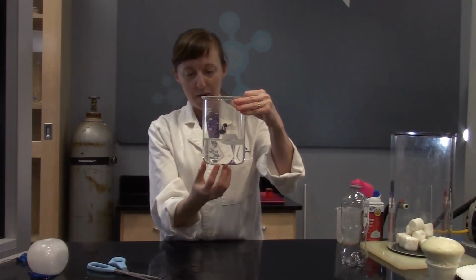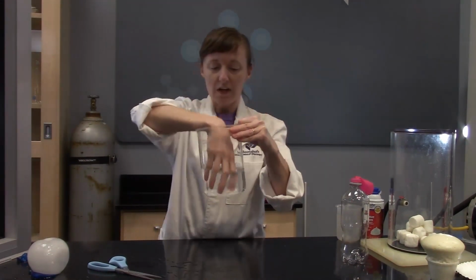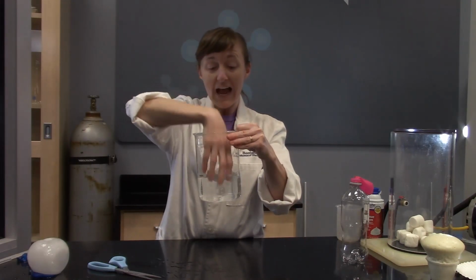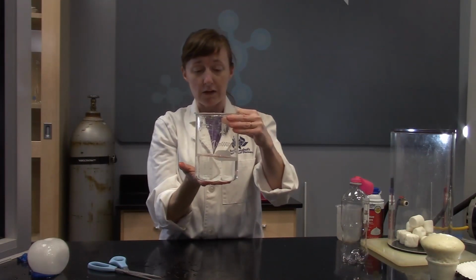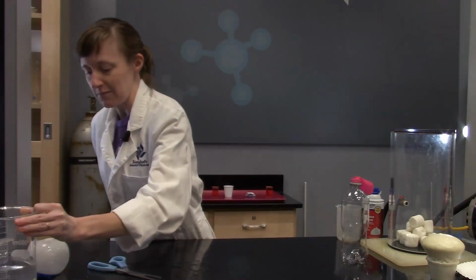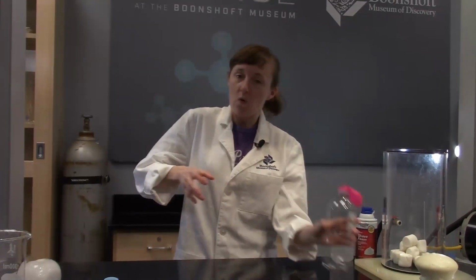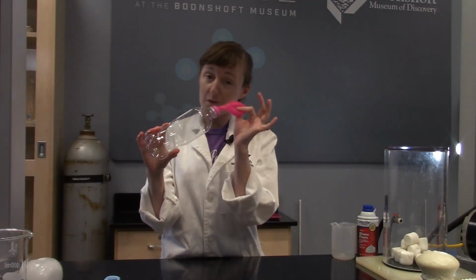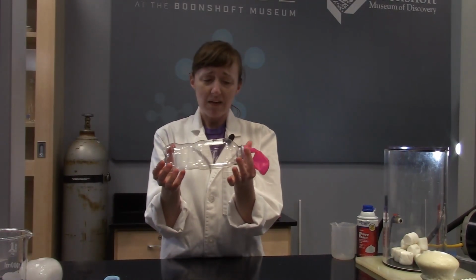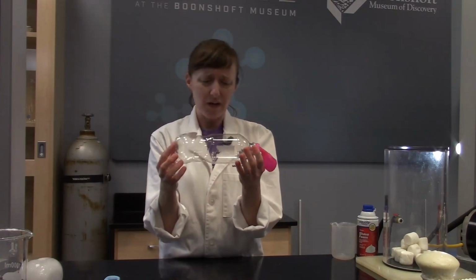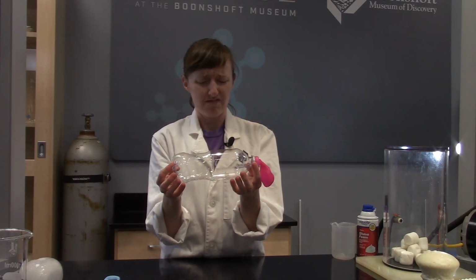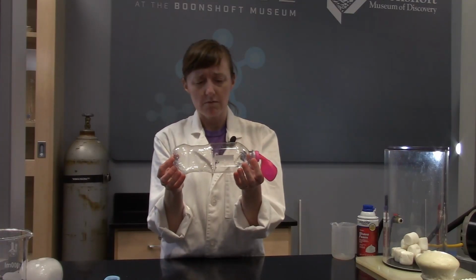Again, taking the shape of the bottom of the container, and it flowed and poured. I like to also point out that liquids you cannot really pick up because they're flowing and pouring off your fingers. All right, we're going to set that one aside. Two balloons down, one last balloon. This balloon is pink, and it's kind of sad. So this little soda bottle here, does it look like it has anything in it?